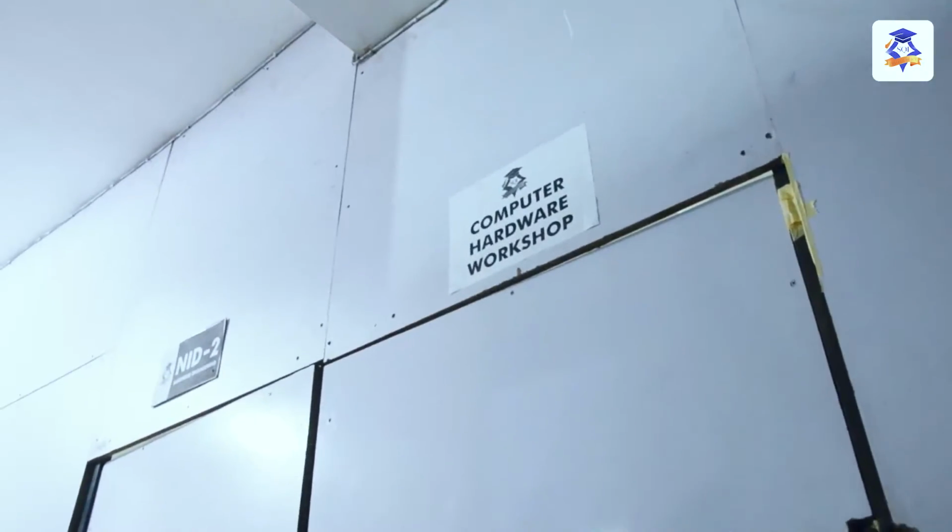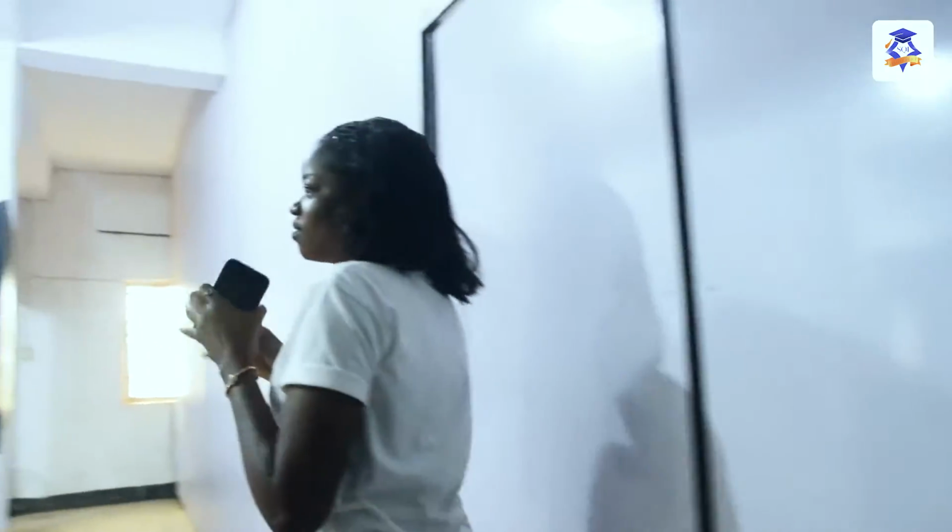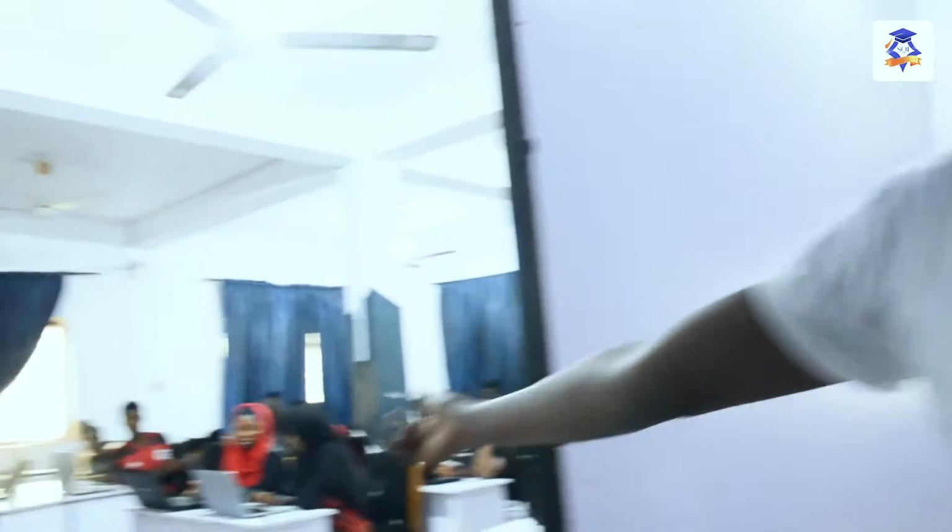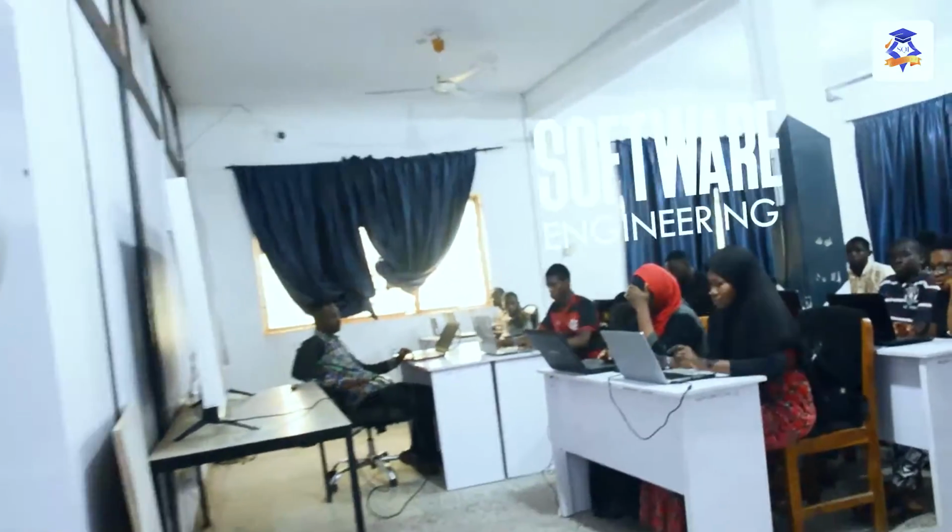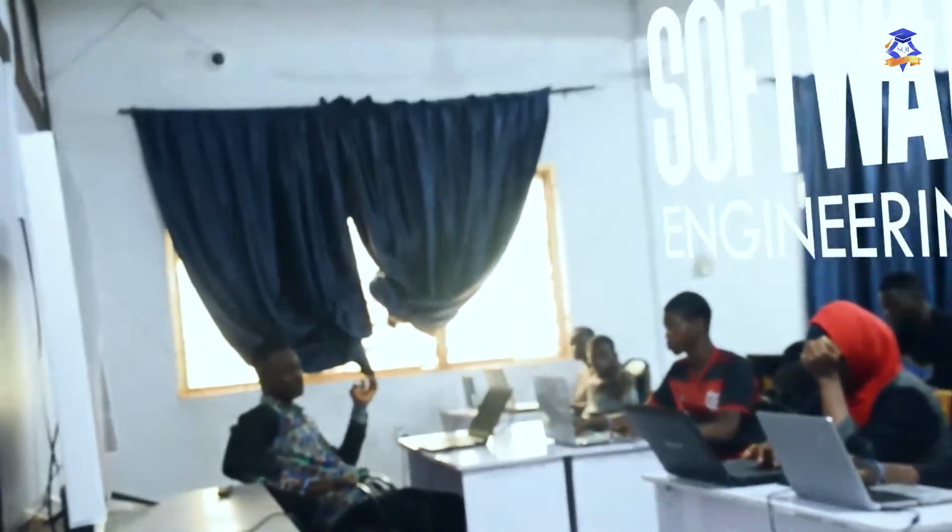Here is the hardware department. We have the NID section, the software engineering section, and you can currently see there's a class ongoing. We're about to enter the Department of Digital Literacy. I think there's currently a defense ongoing, so let's check it out.